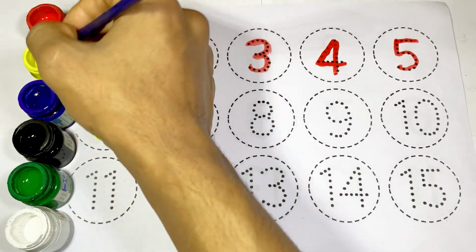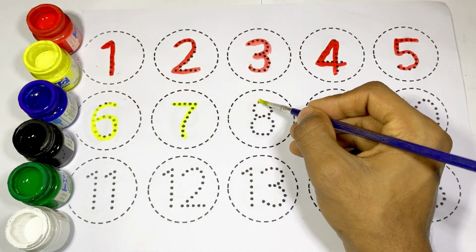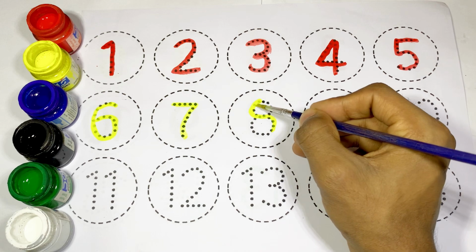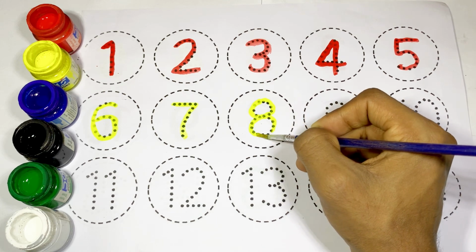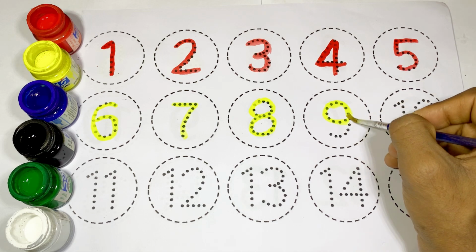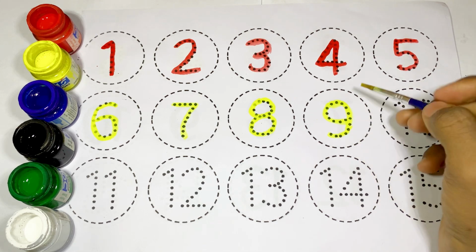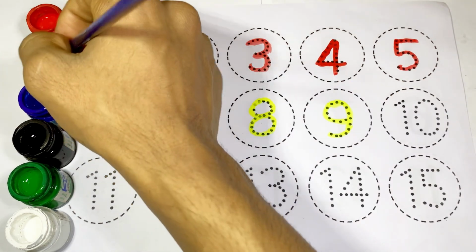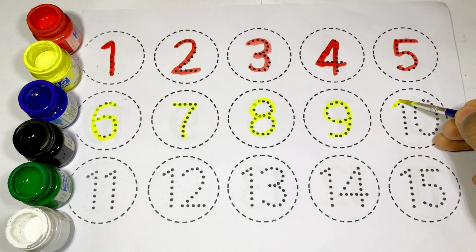Kids, again use yellow color and draw 8. E I G H T, 8. 9, N I N E, 9. Kids, again use yellow color and draw 10. T E N, 10.